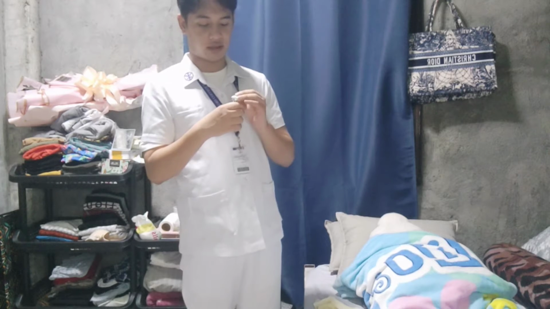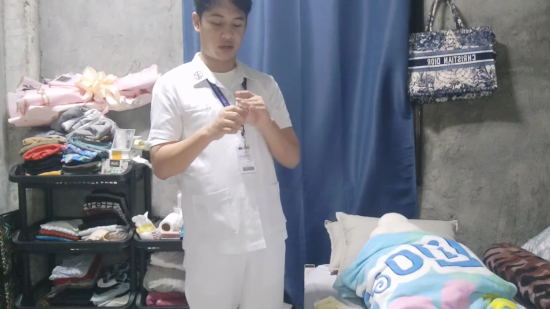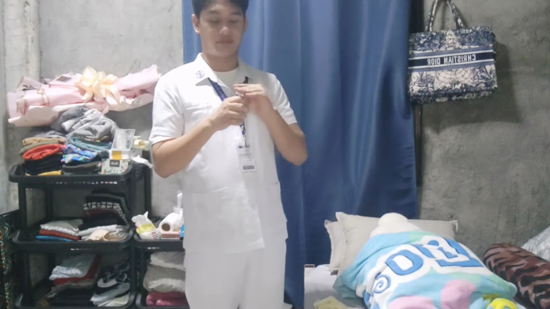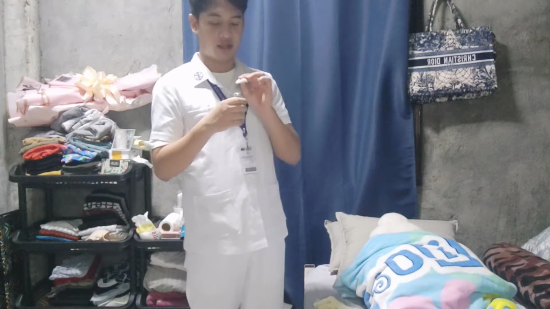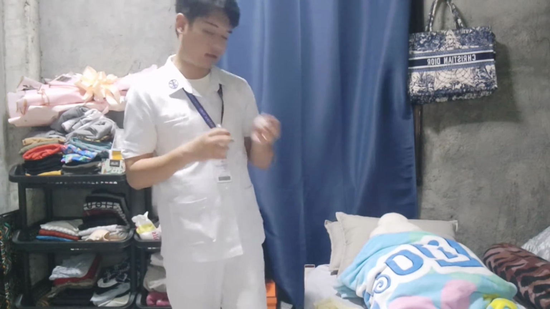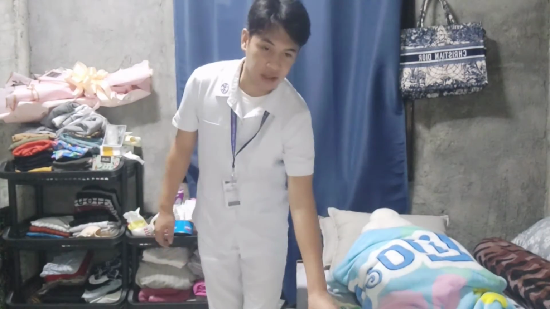This is to keep the needle sterile and to deter the microorganisms that may harbor on the lid of the vial. Then next, we're going to withdraw the medication.